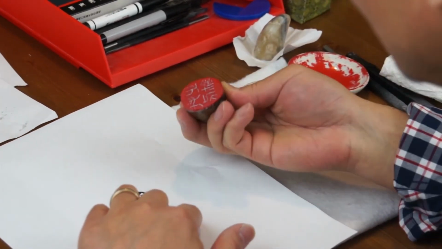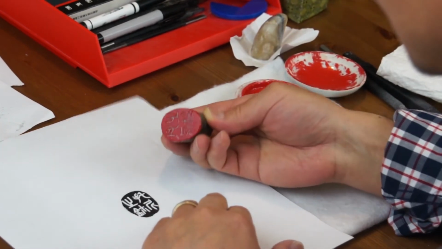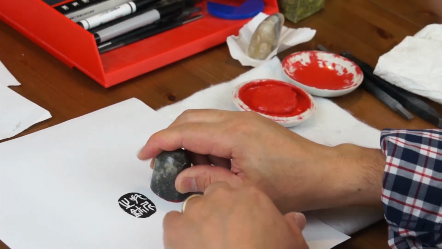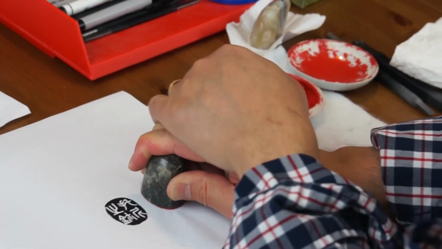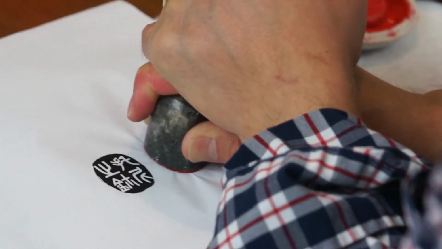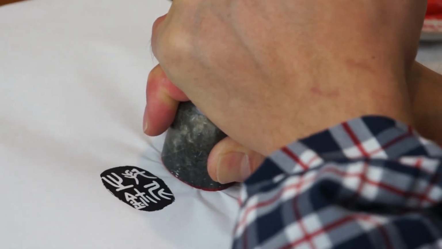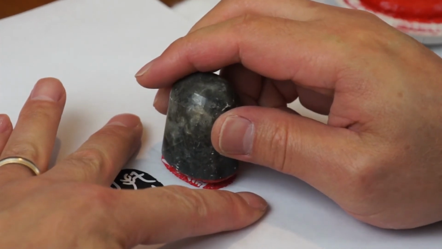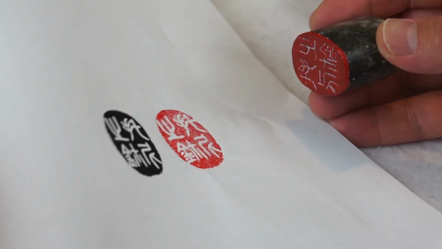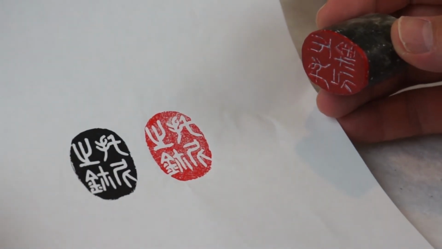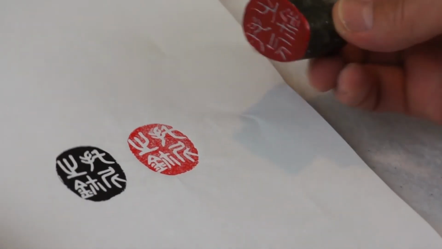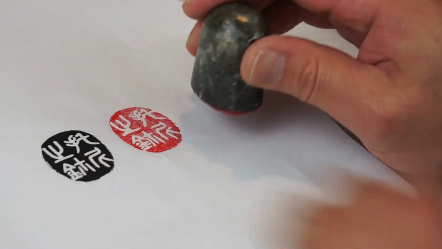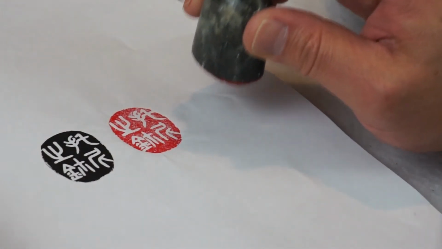So this is the computer design, and this is the real one. Place the seal evenly and press hard. Okay. It's very challenging for this kind of oval round seal to align. So it takes some practice and you'll know the orientation.